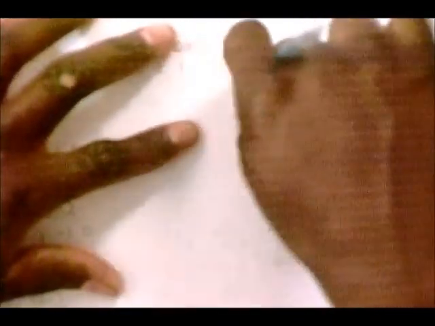So what I'm going to do is erase this second row. Sorry about that. Erase this second row and replace it with the sum of 2 and 3.